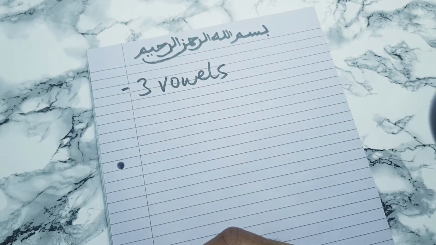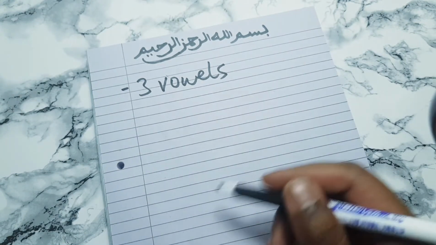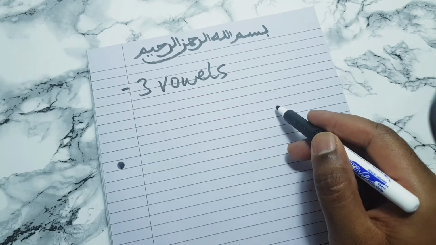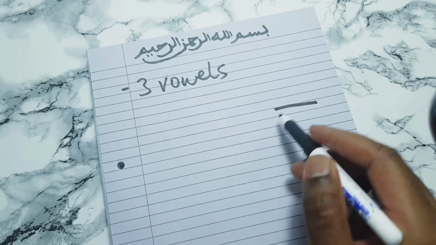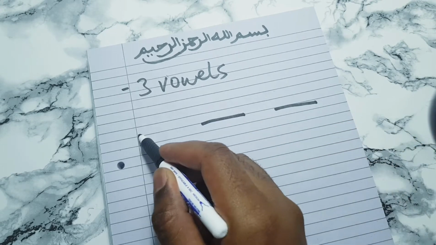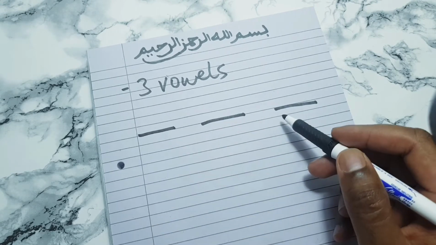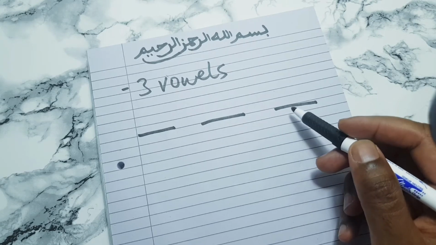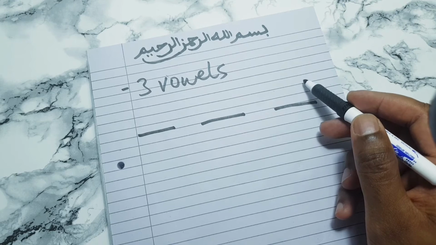There are 3 vowels. What are these 3 vowels? This is the letter. I'm just pretending that this is the letter, this is another letter, and this is another letter. The first of these 3 vowels is called fatha. Fatha. It looks like this.